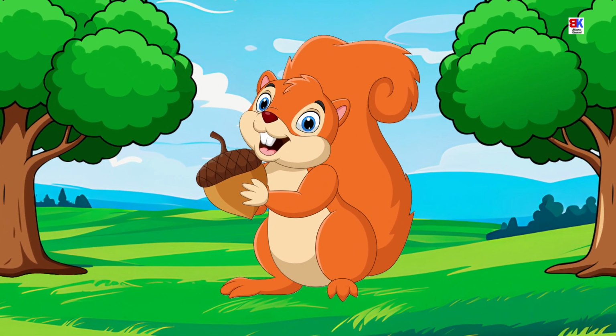I am Pip. I live here in this park, and every day I run around collecting things: acorns, pebbles, seeds, pine cones. I love collecting things.